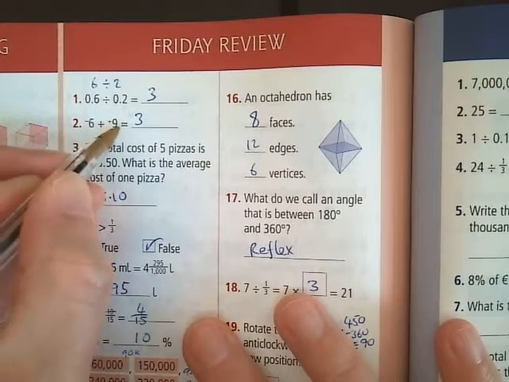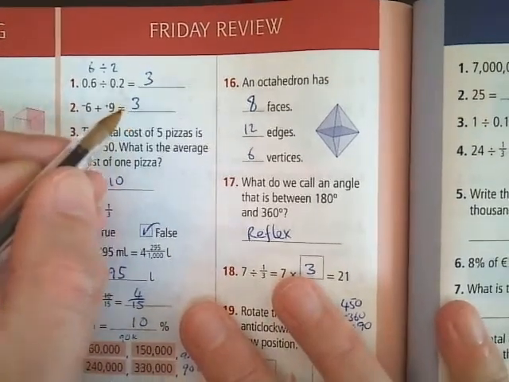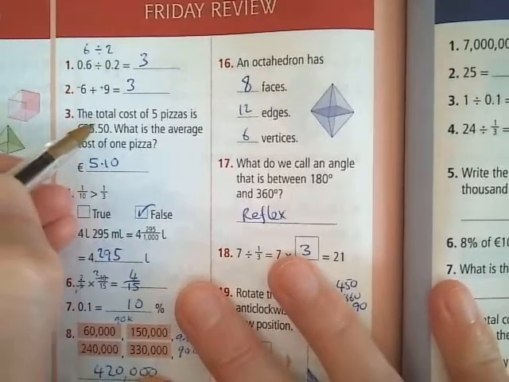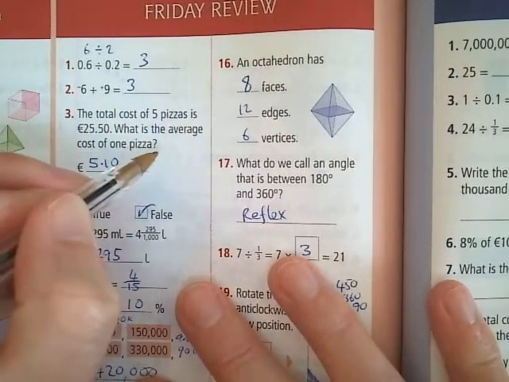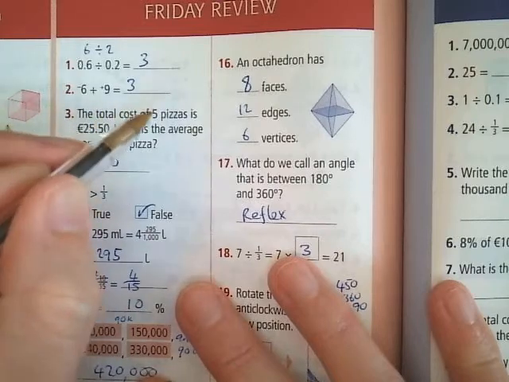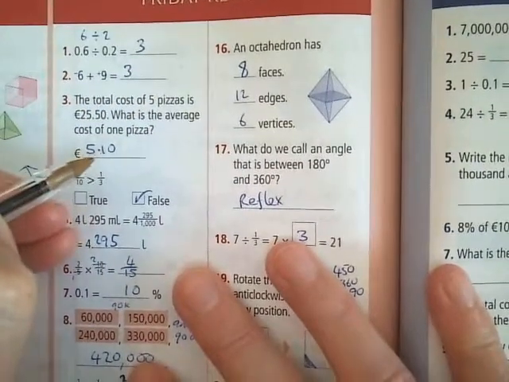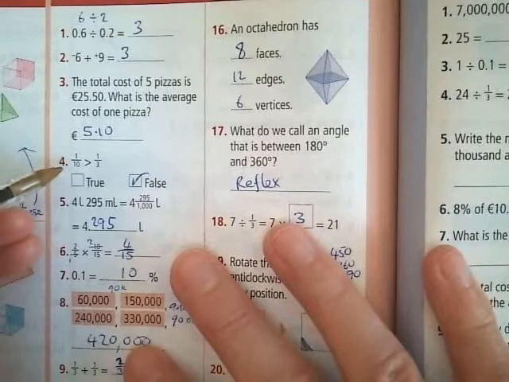Question 2. Minus 6 plus 9 is 3 plus 3. Question number 3. The total cost of 5 pizzas is €25.50. What's the average cost of one pizza? You have to divide €25.50 by 5. Your answer is €5.10.